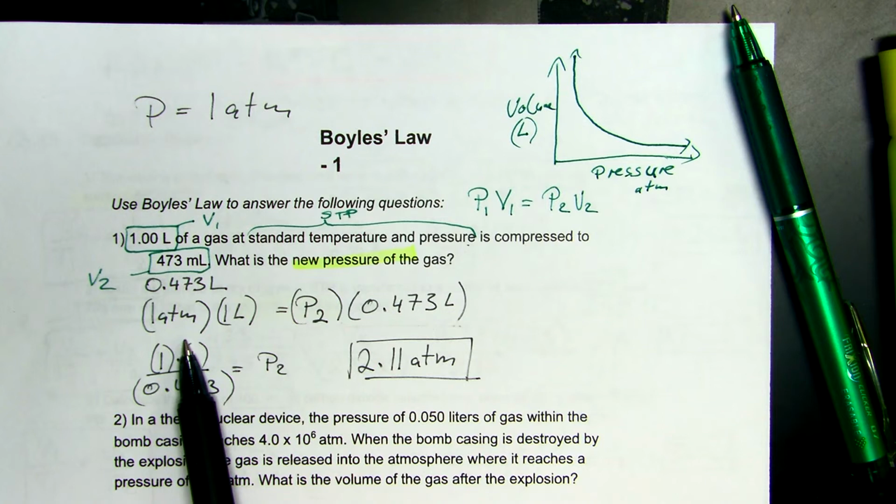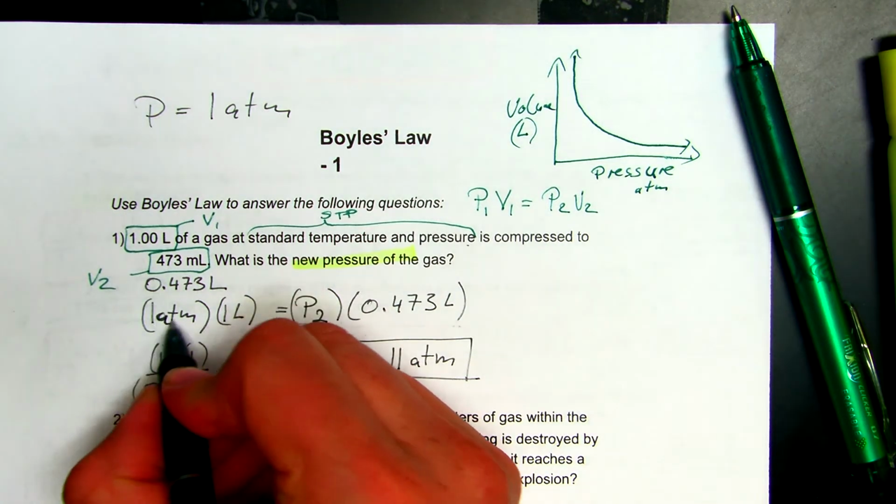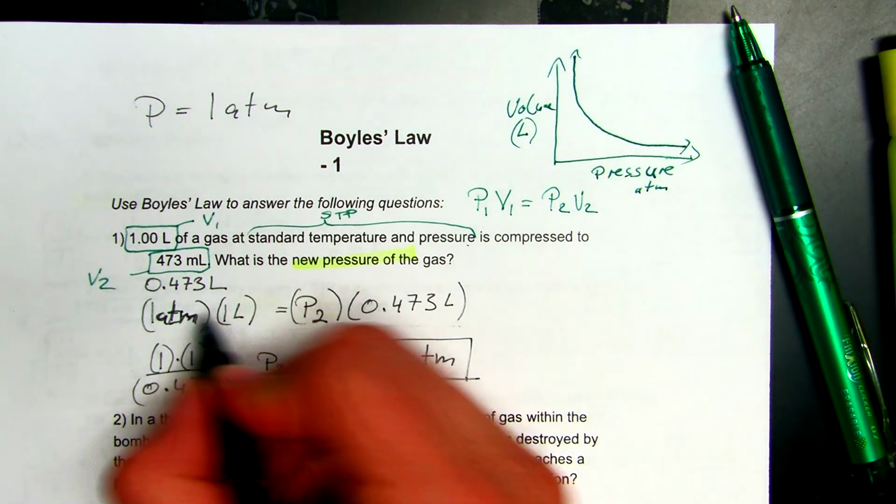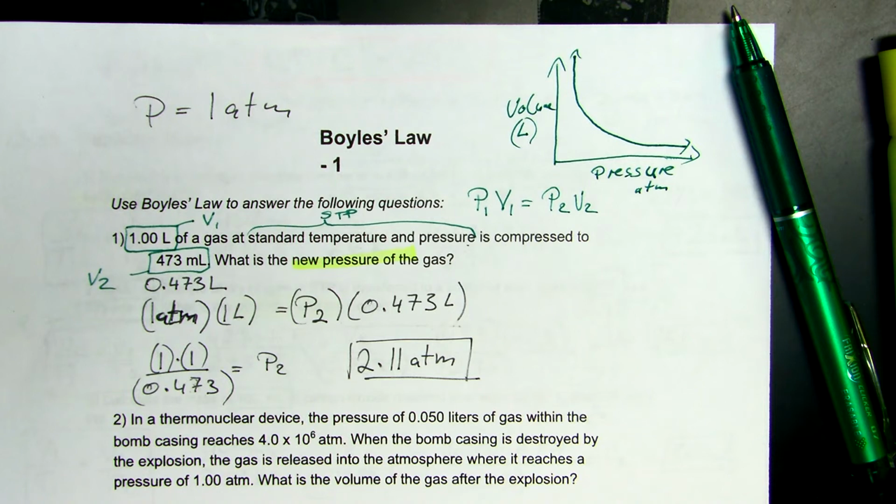That's a unit. You can use pascals or atmospheres. Okay, hold on. He has a question. All right, let's do the next one.